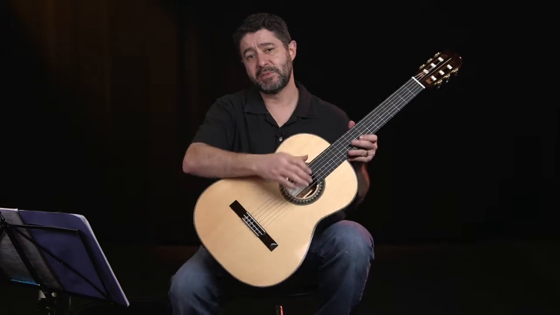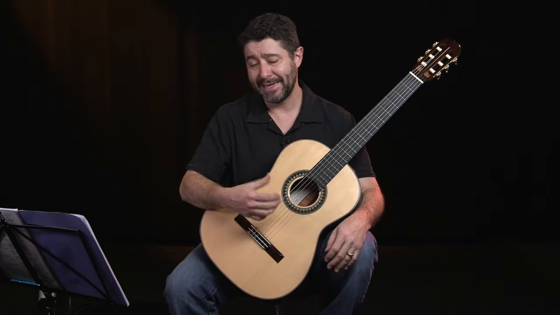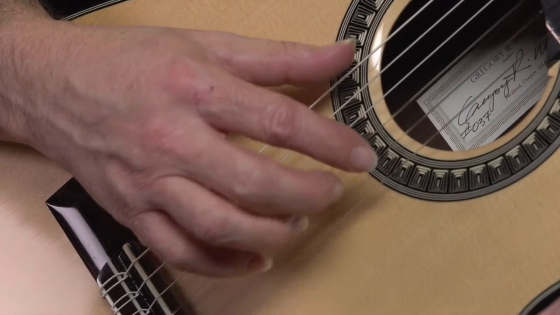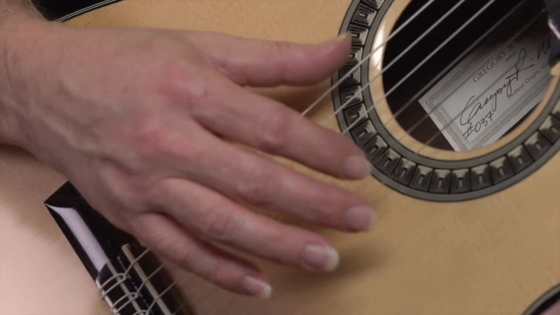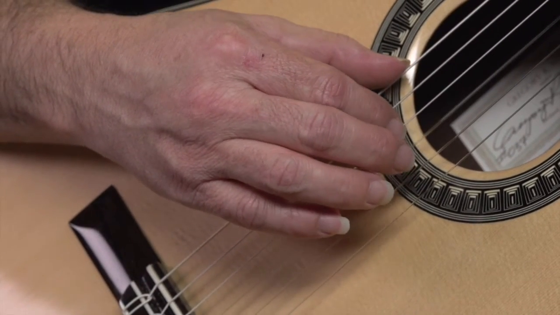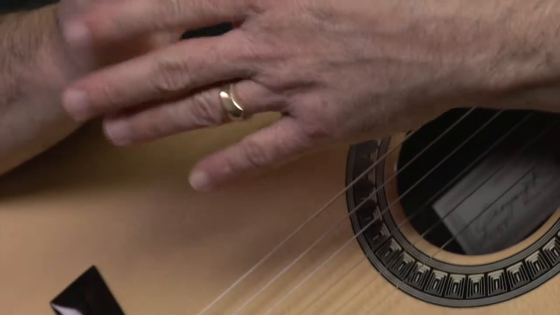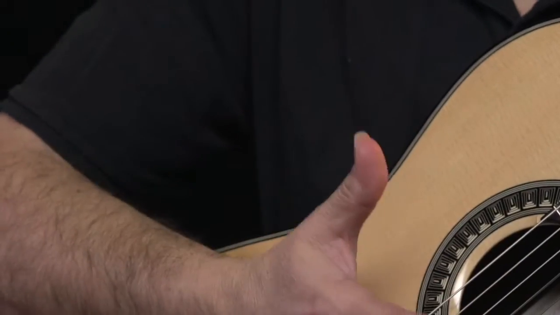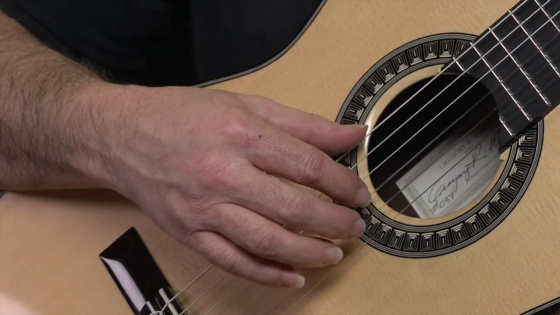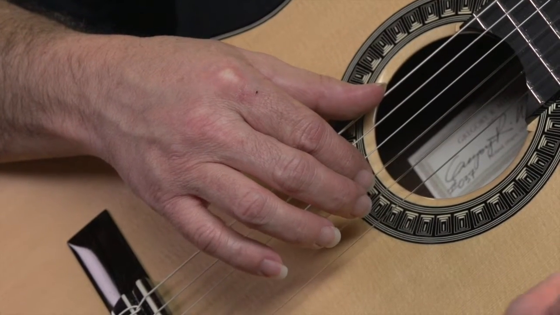So this is example 9A. Example 9A, we're going to use rest strokes, and it combines the third string G, the second string B, and the first string E with rests. You'll notice when I execute the rest, I use the side of my palm of my hand here to mute the strings lightly. Here we go, example 9A. Do your best to play along, but more than anything you want to observe.